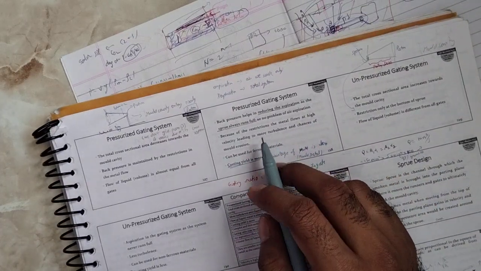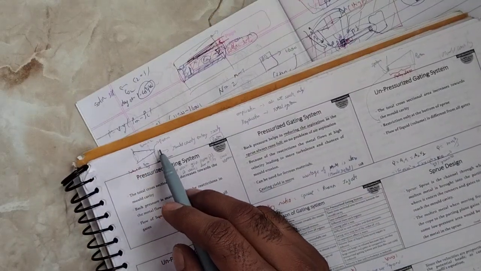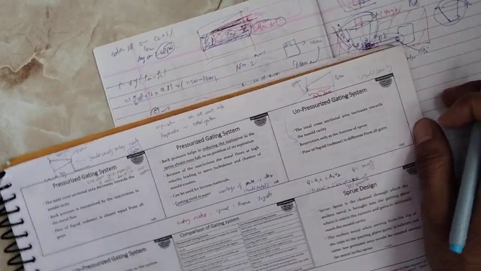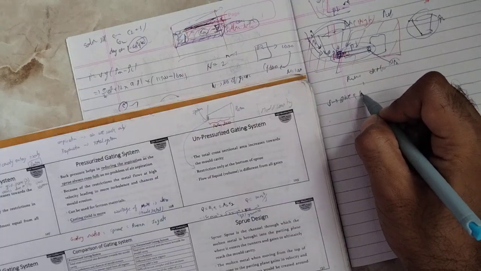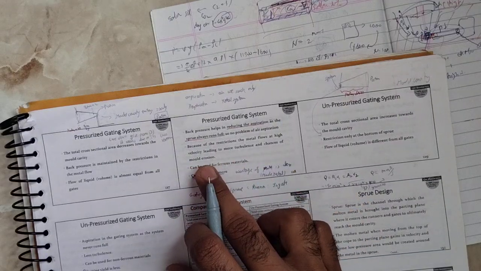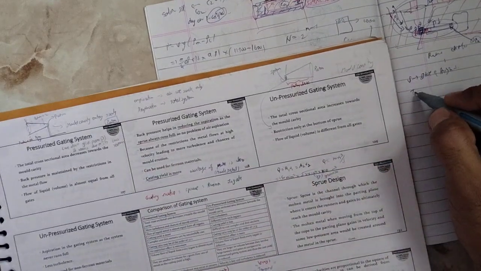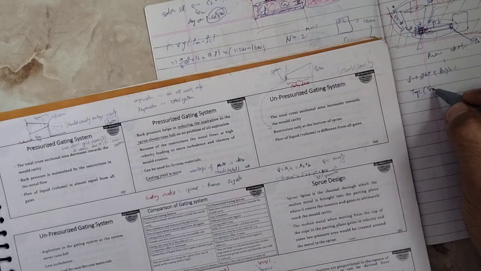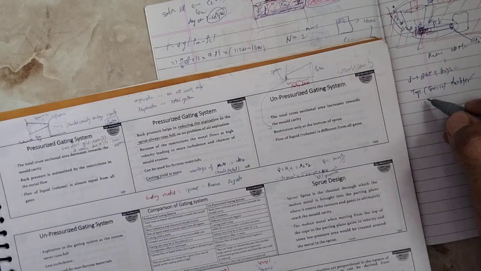Because of the restriction, the metal flows at higher velocity, leading to more turbulence. Yes, definitely, because as the pressure decreases, the velocity will be higher. As the velocity is higher, it will hit the object, so there is more turbulence and chance of mold erosion, and it can be used for top gating. It means erosion will occur, that means turbulence will occur. So with the same pressure, turbulence will also occur.